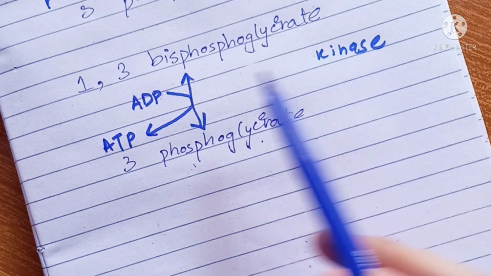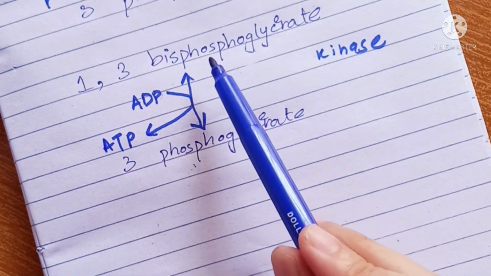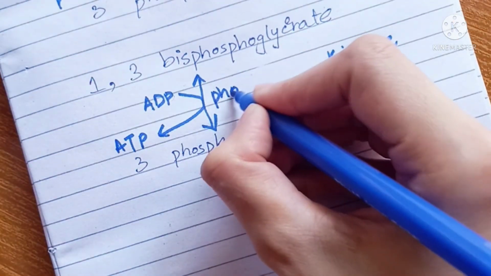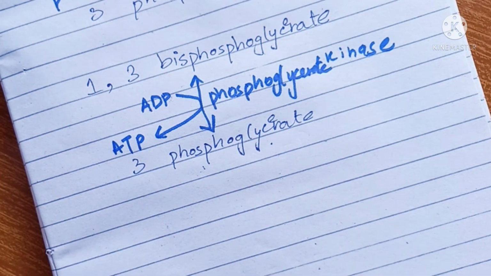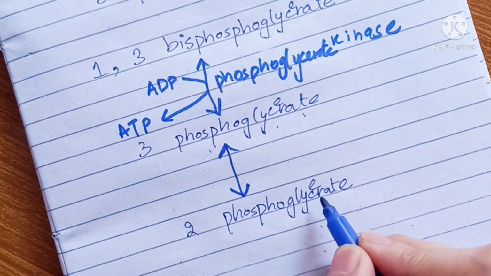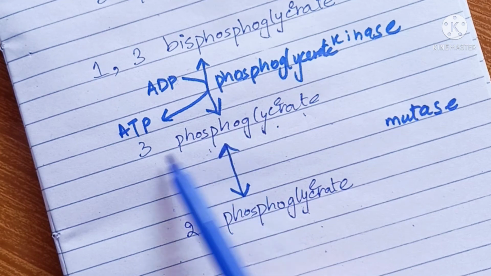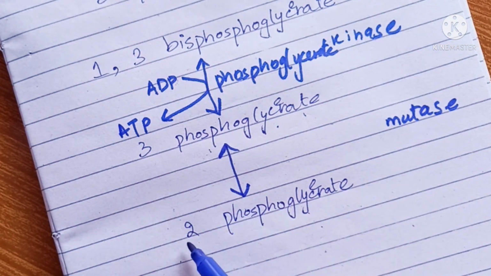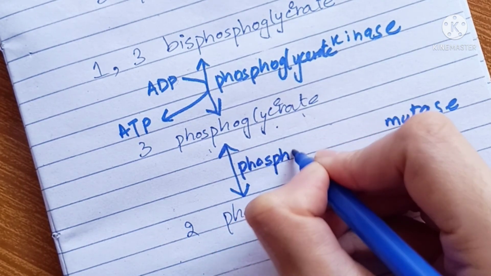The enzyme kinase is used here because phosphorylation of ADP occurs and ADP is converted into ATP, and the phosphate is provided by the substrate. Full name is phosphoglycerate kinase, and it is substrate level phosphorylation because the ATP formed here is not through oxidative phosphorylation, but for the formation of ATP, phosphate is provided by the substrate. So this is substrate level phosphorylation. Now this 3-phosphoglycerate is converted into 2-phosphoglycerate, and the enzyme used here is mutase. Why is enzyme mutase used here? Because phosphate initially present on carbon number 3 is now shifted to carbon number 2, so the enzyme mutase is used here, and of course the full name is phosphoglycerate mutase.